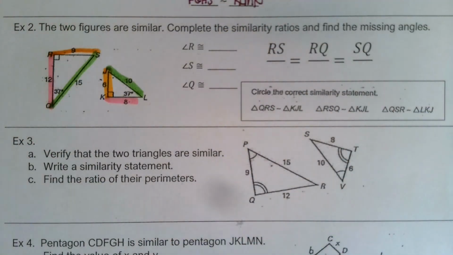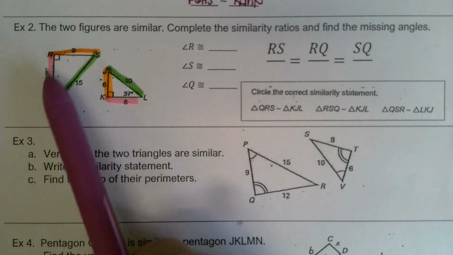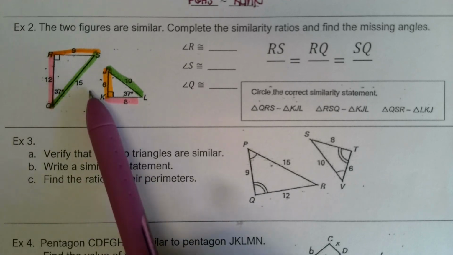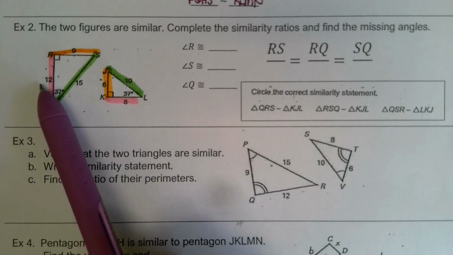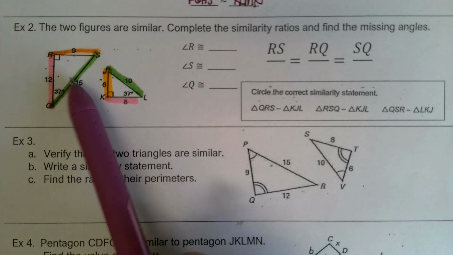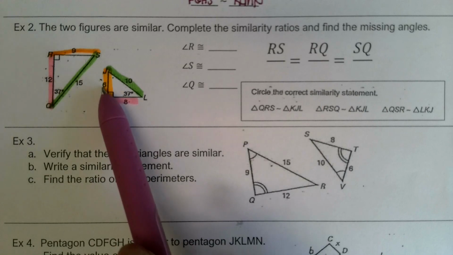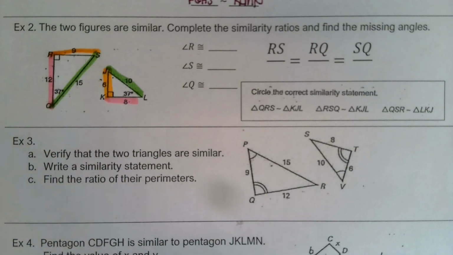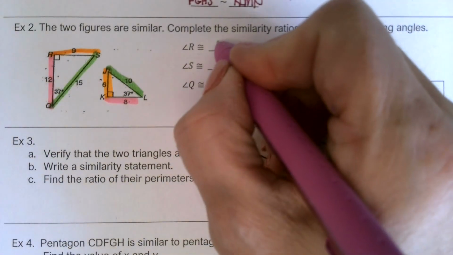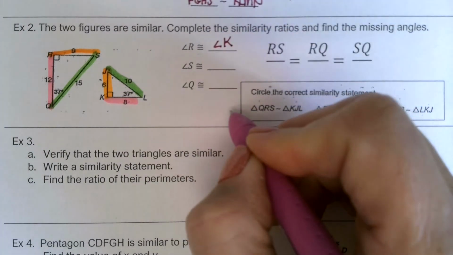I could also say between 12 and 9, 12 is the bigger number. Between 8 and 6, 8 is the bigger number. Biggest with biggest, middle with middle, biggest with biggest actually is green. Biggest with biggest, smallest with smallest, middle with middle. Okay, angle R corresponds to angle K. They are congruent.